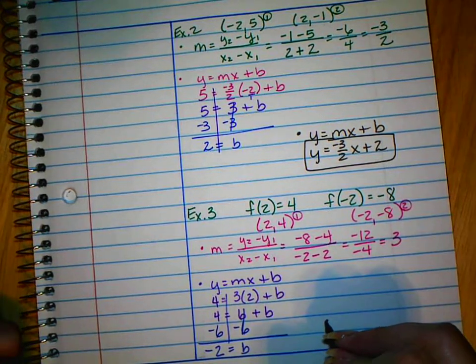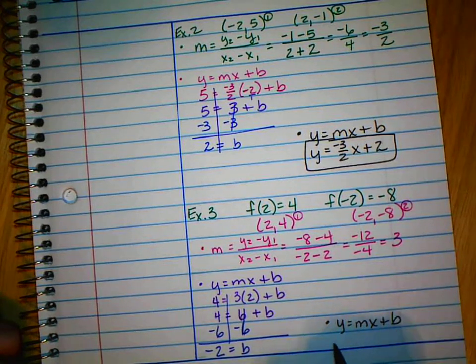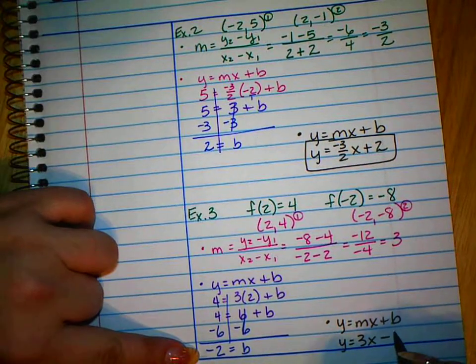which means my equation is y equals slope, y-intercept.